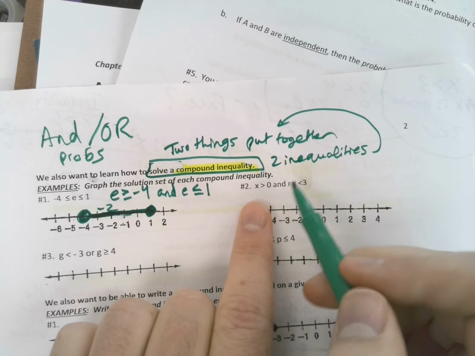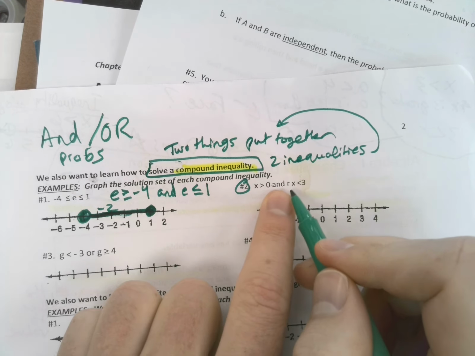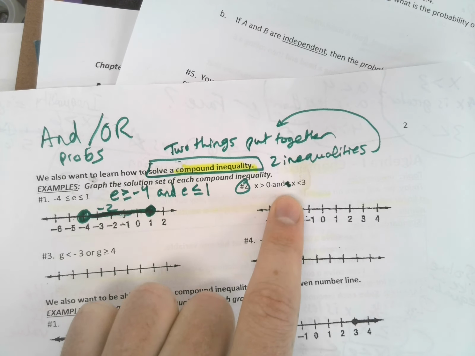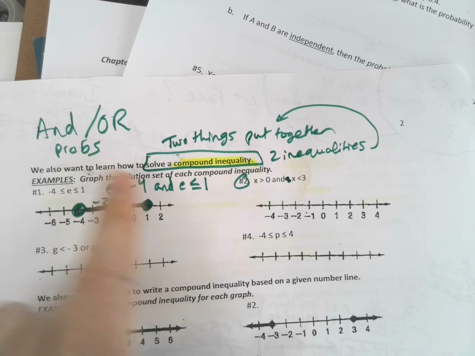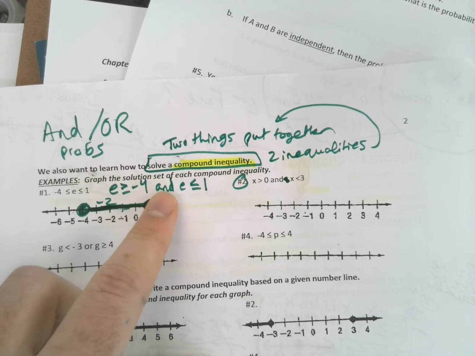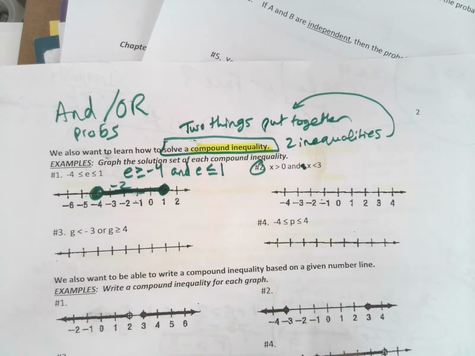I'm going to let you guys try number 2. And sorry, there's a typo here. That R shouldn't be there. Normally, you will see it written like this. But I just wanted to show you guys that if you see this, this is really what's going on. So try number 2 for me.